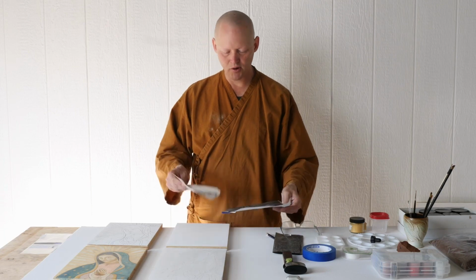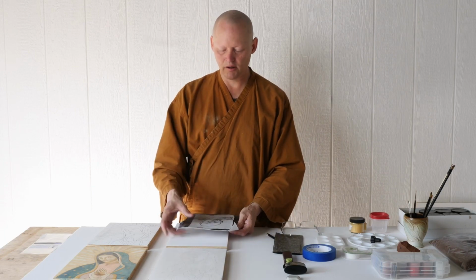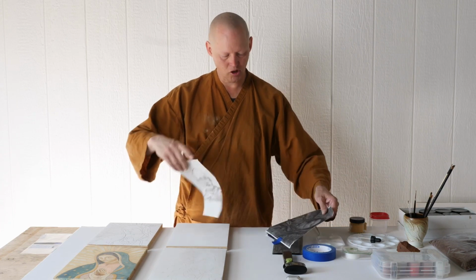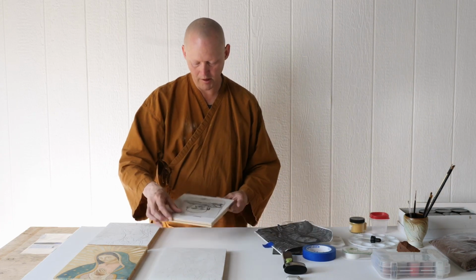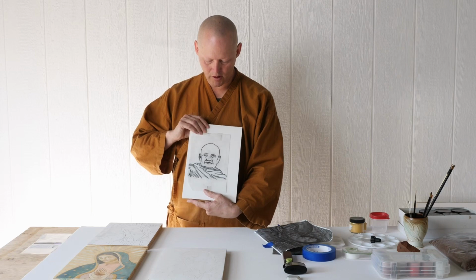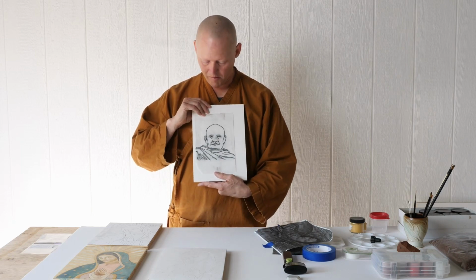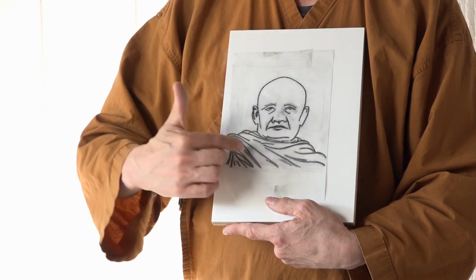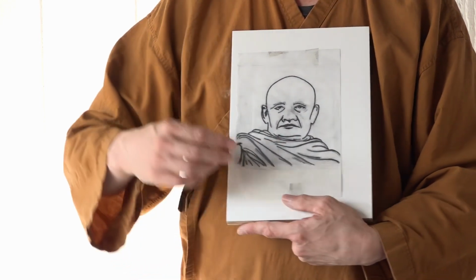You would just put this over and then do the drawing onto the paper. Here's an image of Ajahn Chah that I like painting, and I've used this one several times as an image. I'll probably paint it many more times. You trace it one time, just like the image is there.